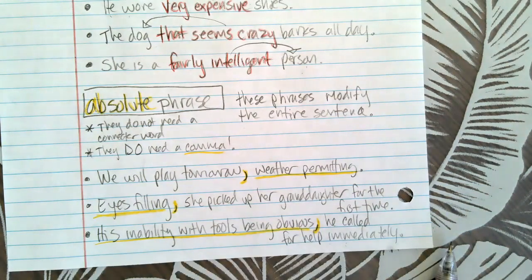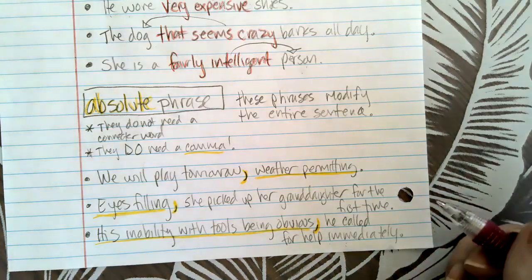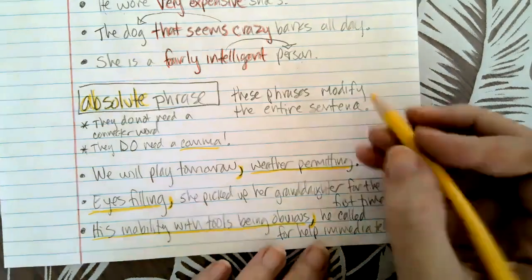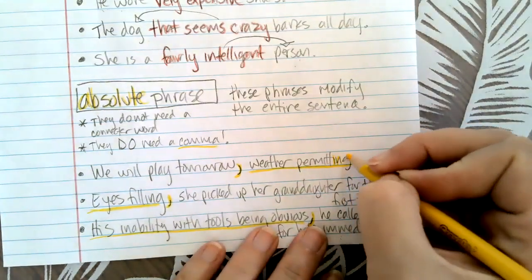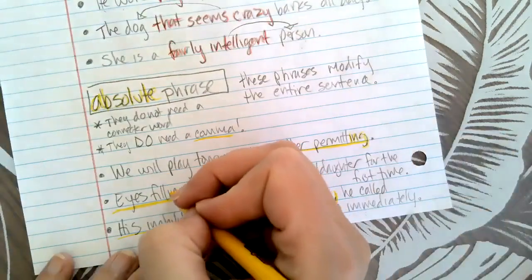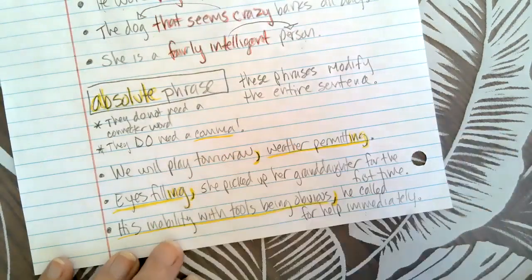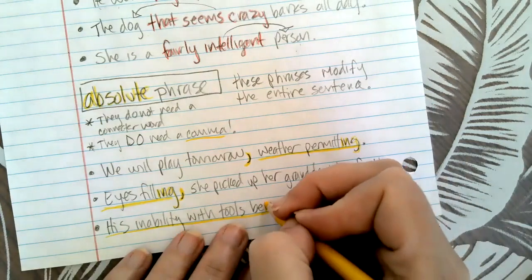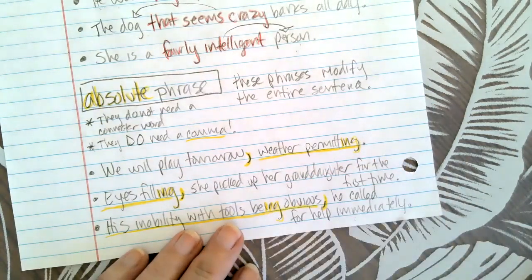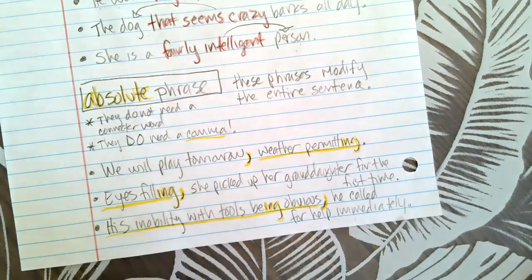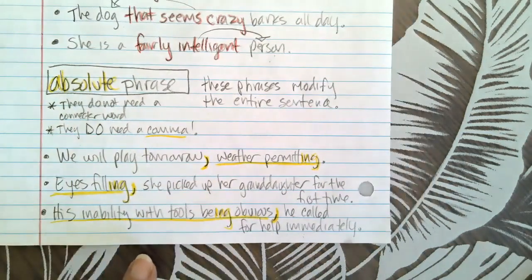One thing to note, and I'm not 100% solid on this, but one thing that I have noticed is that in these absolute phrases, we're going to have a word ending in ing. You guys see that? Kind of interesting, isn't it? So let's look for that too when we look at some additional examples on IXL.